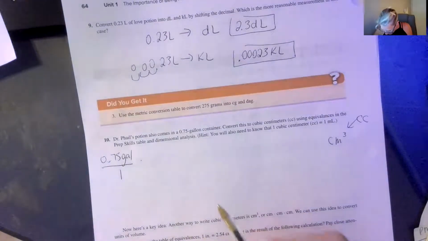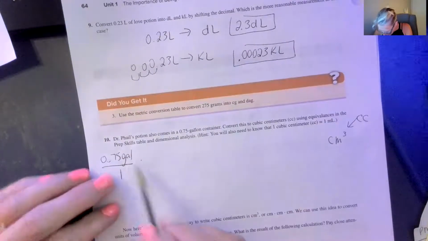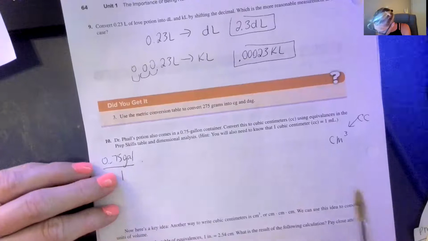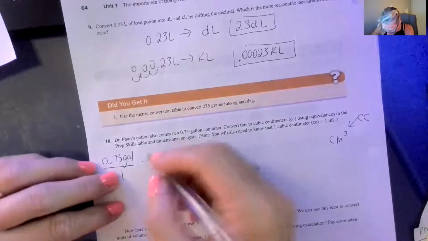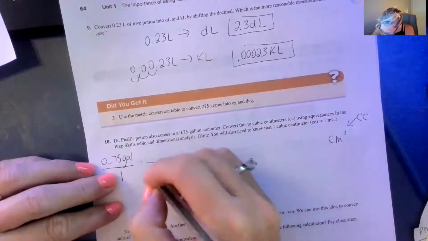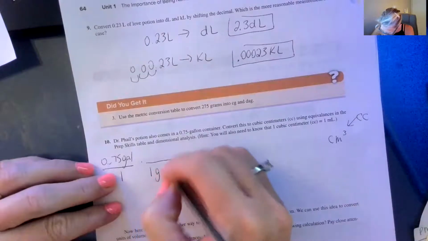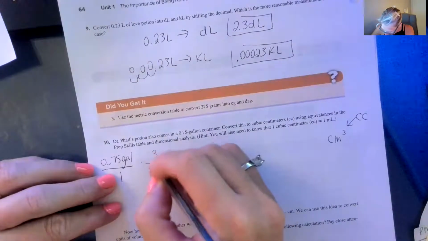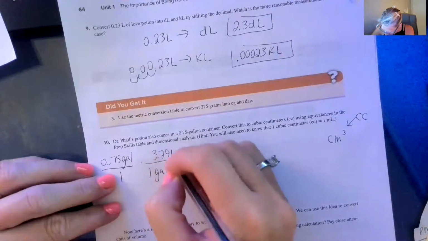So I'm going to go from gallons to liters so that I can get to a metric system. That means my 1 gallon needs to go on the bottom, and that's the same as 3.79 liters.